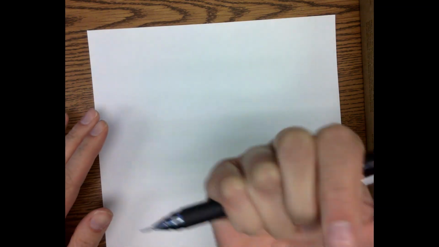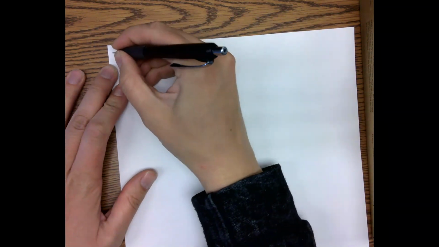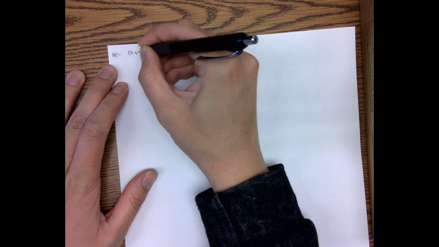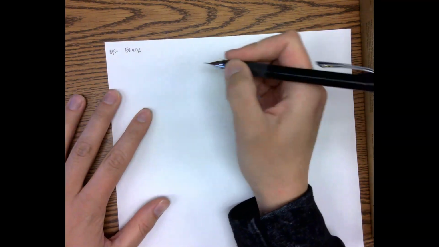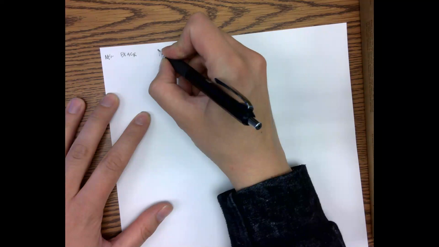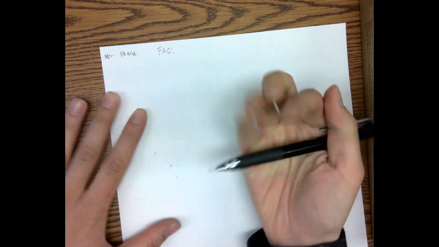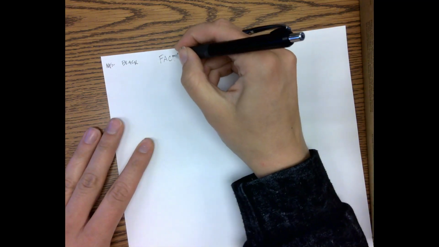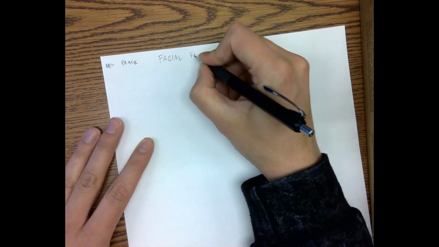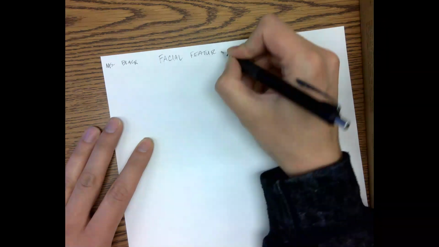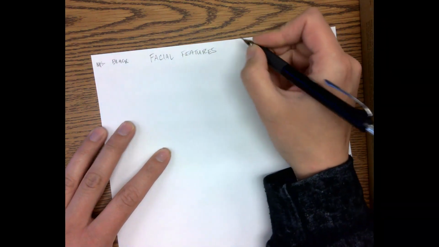So we're just going to get on with it. We're going to start with eyes. The first thing you're going to do is write your name and your class. This is for 4 separate classes, so I'm not going to write a class right here. And then what you're going to do is just label this paper as facial features. Oops. This is really soft lead for some reason. Facial features. We're going to be learning about the anatomy of each.